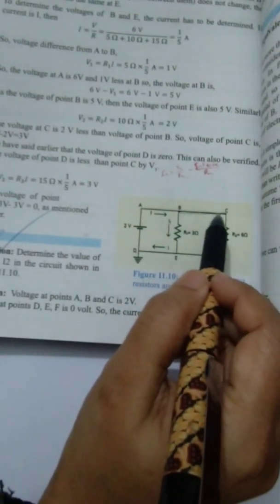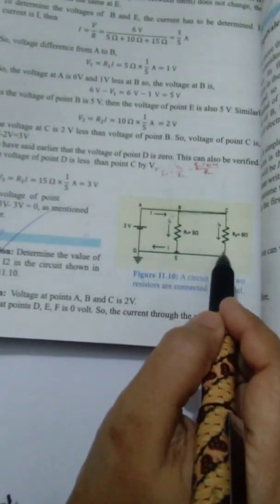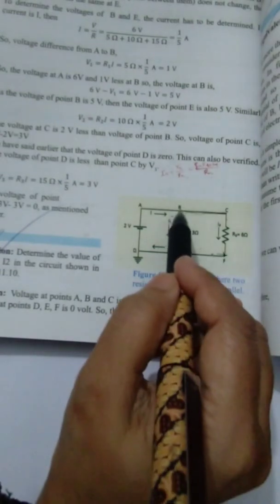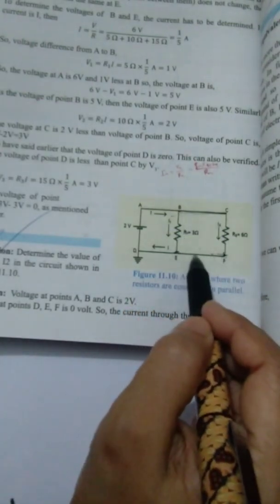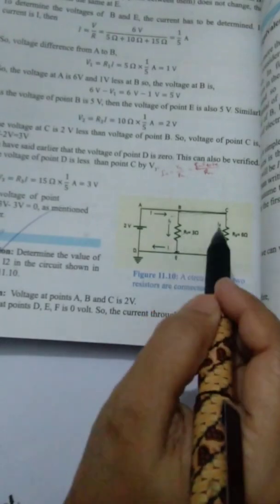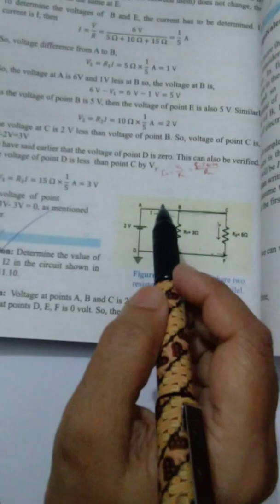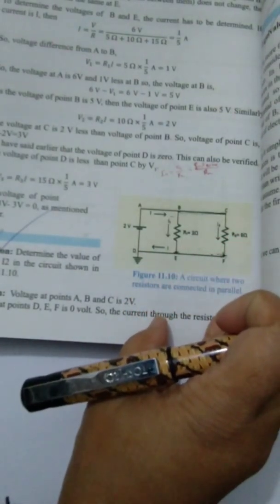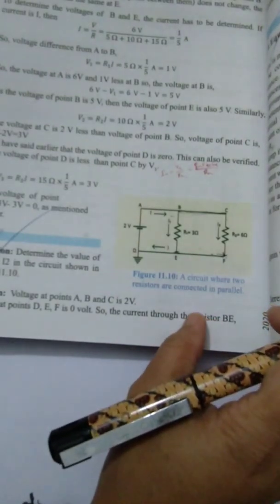That means the point is the same here, and the ending points of these two resistors are also the same, connected with the same wire. That's why these are connected in parallel. And here a 2 volt voltage source is used, and you are told to determine the current for resistors R1 and R2.